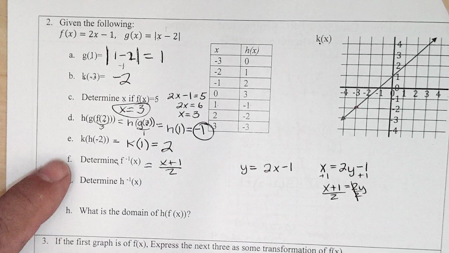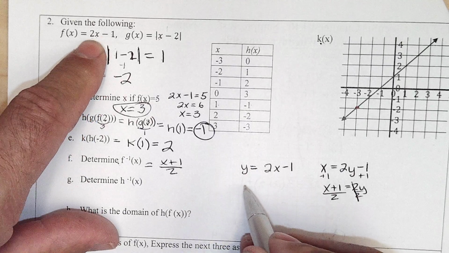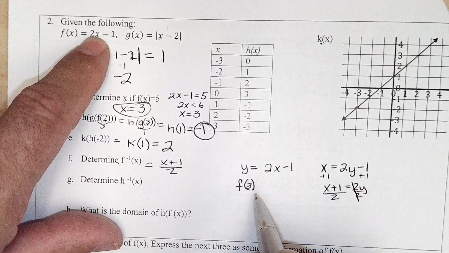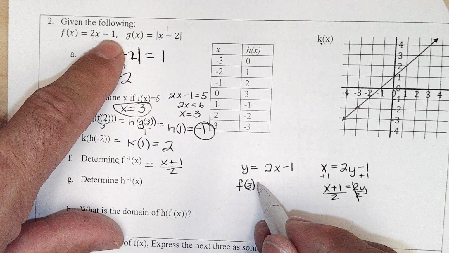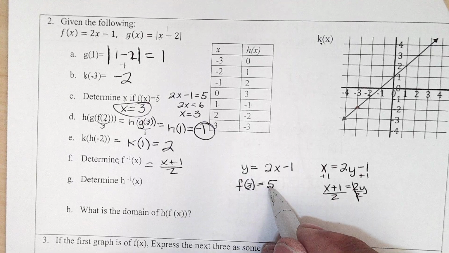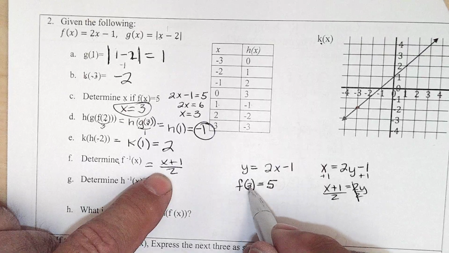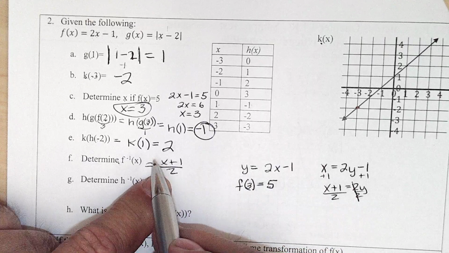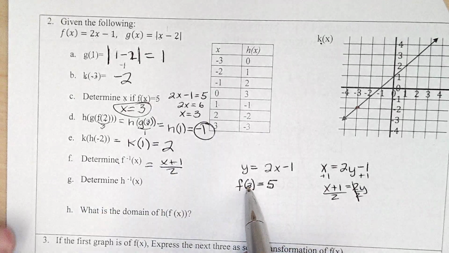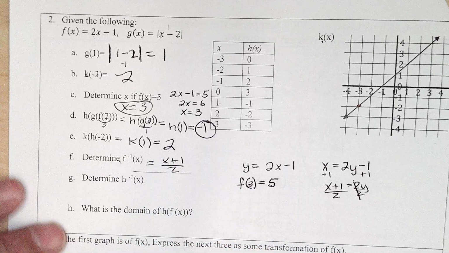Let's just check it. Let's say I found f of 3, 3 times 2 is 6, minus 1 is 5. I put in 3 into f, I get 5. So if I put 5 into the inverse, I should get 3. It reverses it. 5 plus 1 is 6, divided by 2 is 3. And it worked for my one example. So that's a pretty good sign that it's correct.